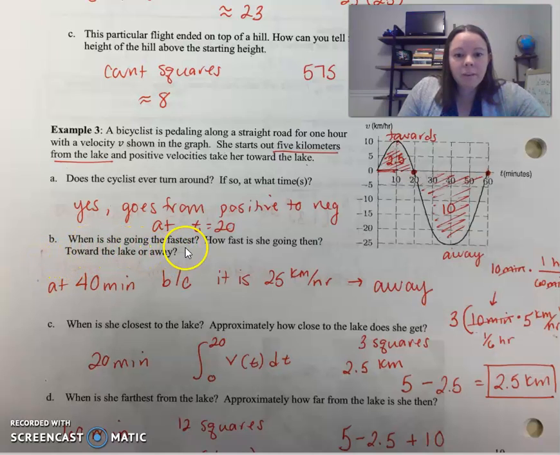When is she going the fastest? How fast is she going then, toward or away from the lake? So her speed here was 10 kilometers per hour towards the lake, but then over here she's going 25 kilometers per hour away from the lake. So that's actually her fastest rate right there. So I said at 40 minutes because it is 25 kilometers per hour away from the lake.